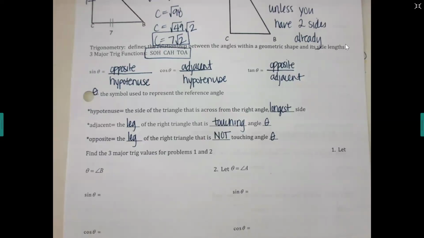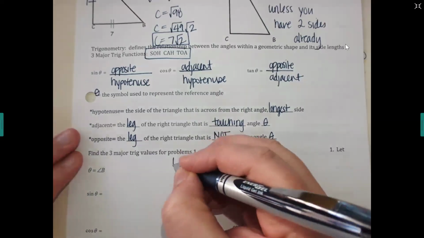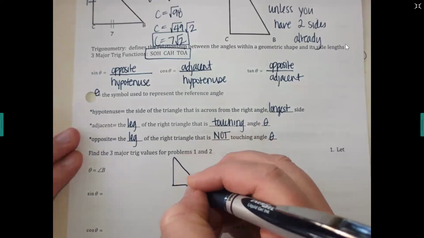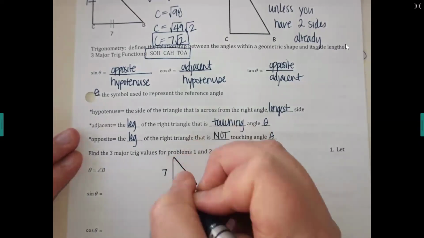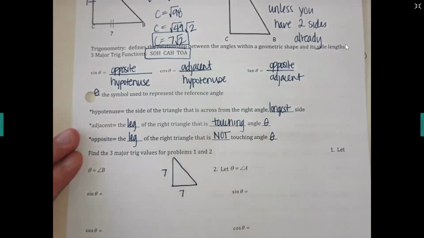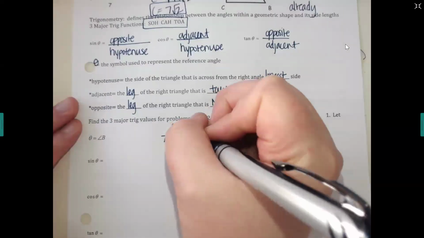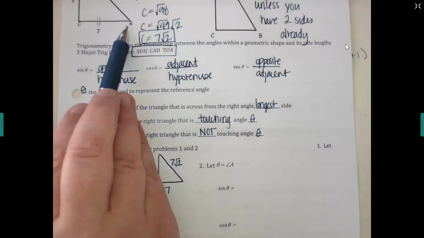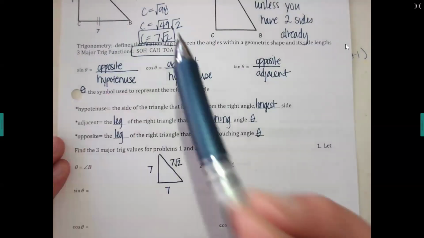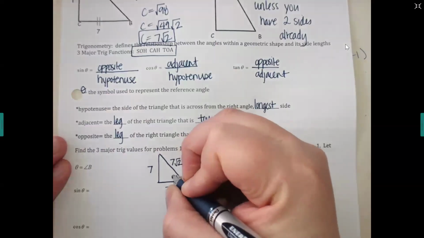Okay, so let me show you what I mean. We're going to redraw our triangle right here just a little bit littler so that it can all be on the same screen. So I have a 7, and then do you remember up here that my third side was 7√2? I'm going to put 7√2 right here. Okay. It says that we want to place theta in the corner where the B was. So looking back at the original triangle, do you see that B is this bottom corner right here? So I'm going to draw my theta in right here.